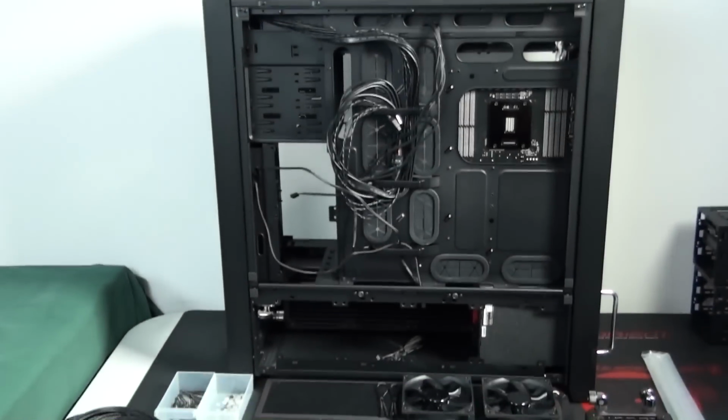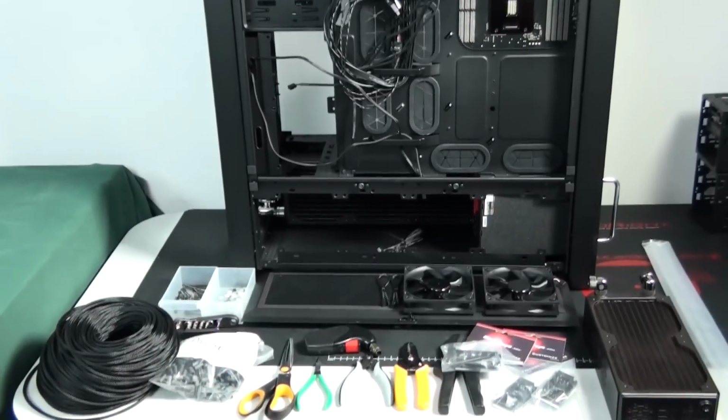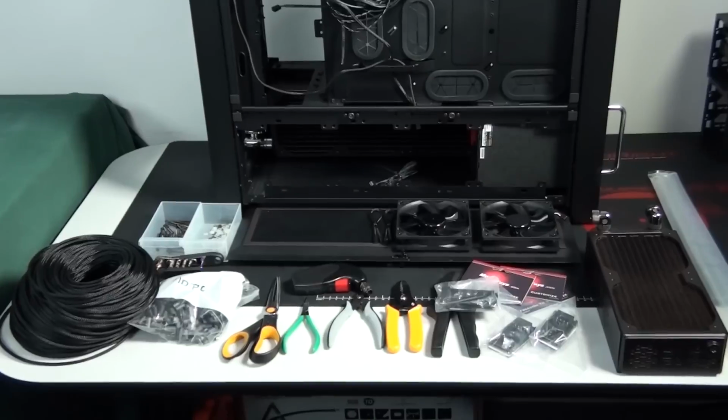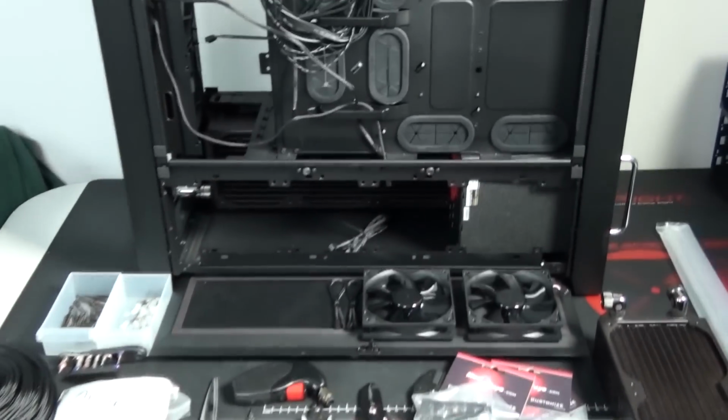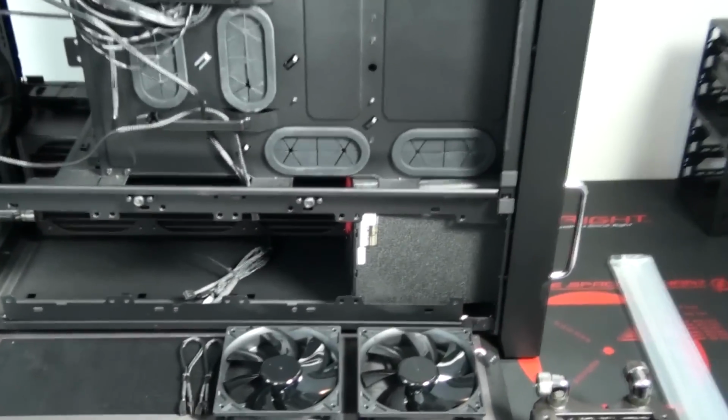I'm now preparing to do the custom wiring for the 6 radiator fans in the lower compartment. If I don't do it now, once I install the 240mm radiator, I'm not going to be able to get access.